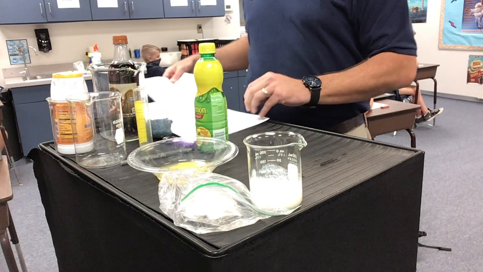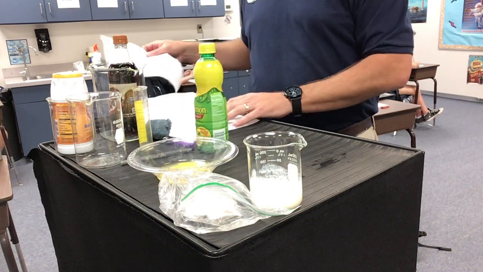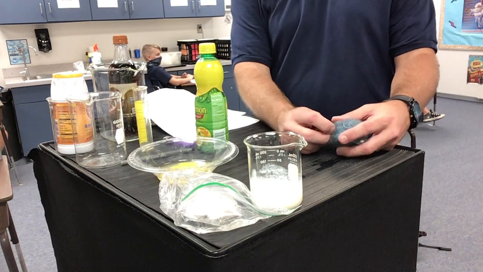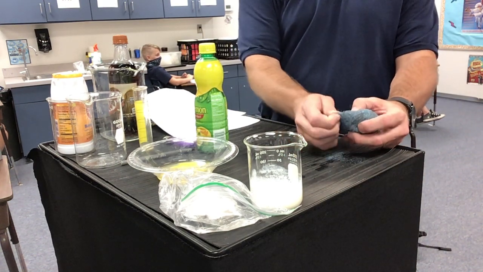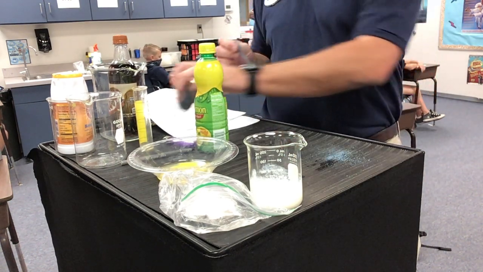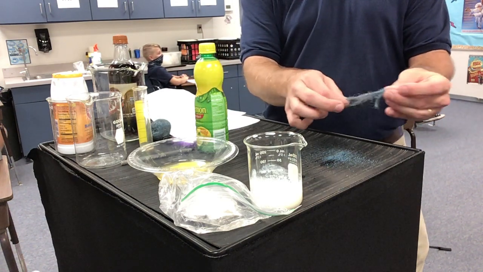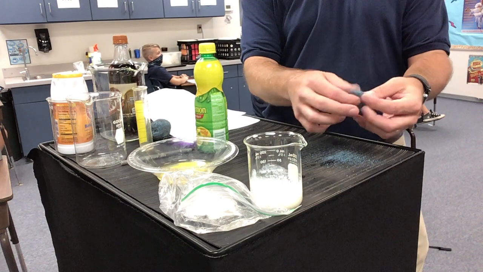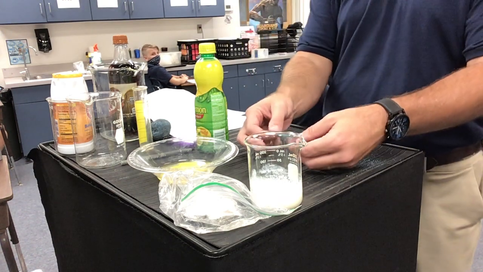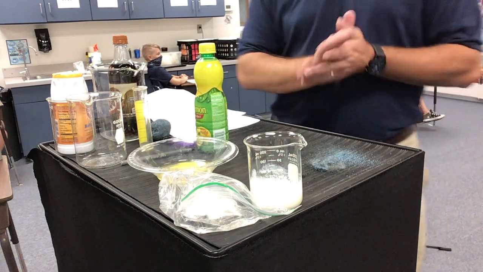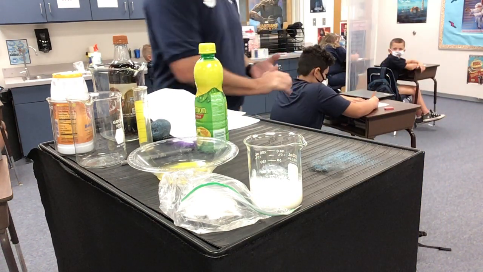Next one, taking steel wool. I have steel wool. I'm going to change it by doing this. Okay, take the steel wool, tease it apart. I've changed it.